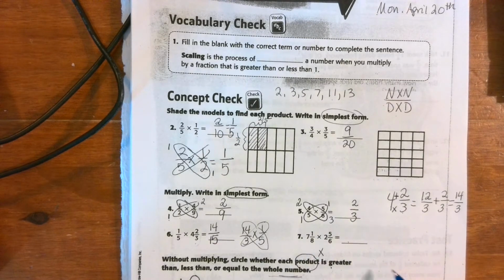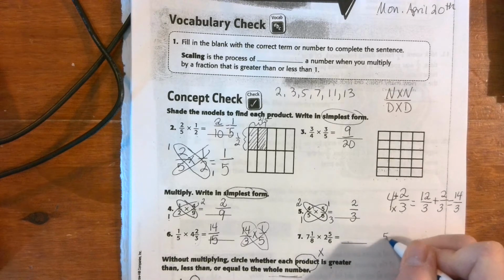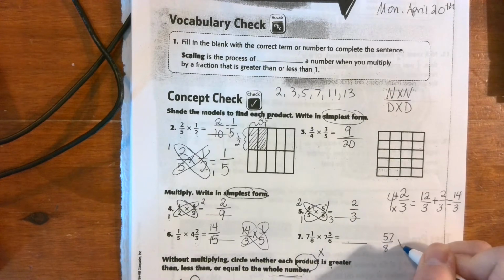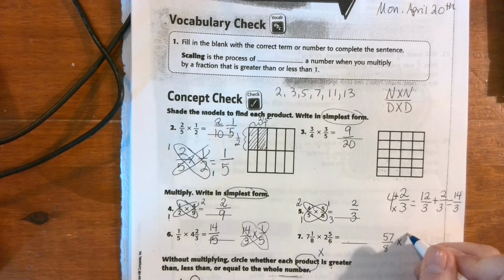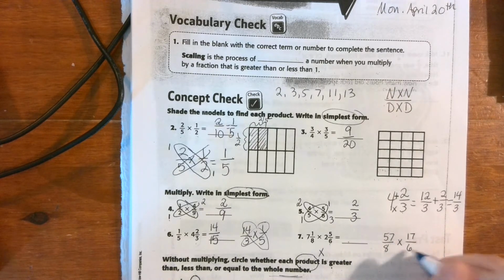All right, first we have to make these improper fractions. I have 7 groups of 8 eighths, which is 56 eighths, plus 1 eighth is 57 eighths. I have 2 groups of 6 sixths, which is 12 sixths, plus 5 more sixths is 17 sixths.